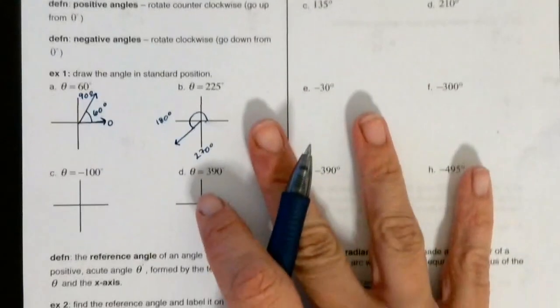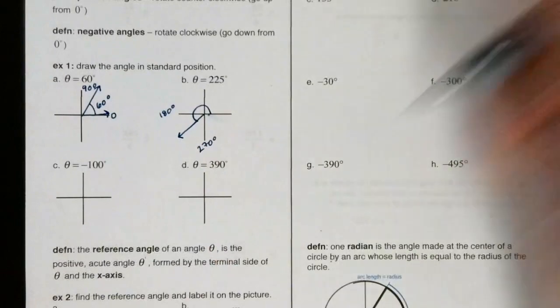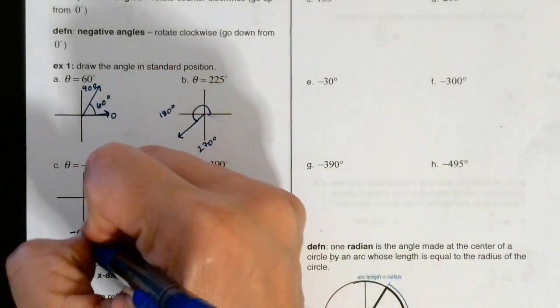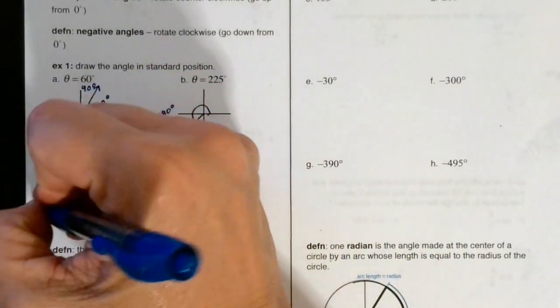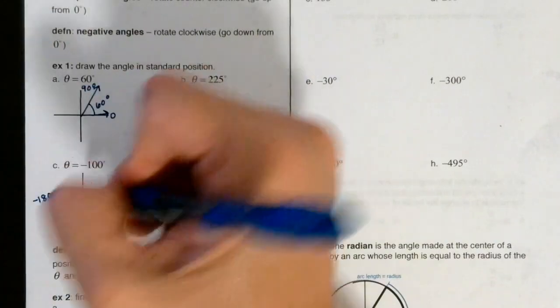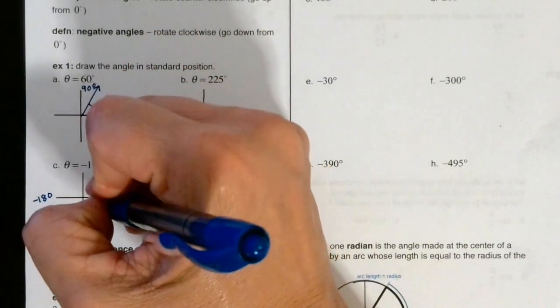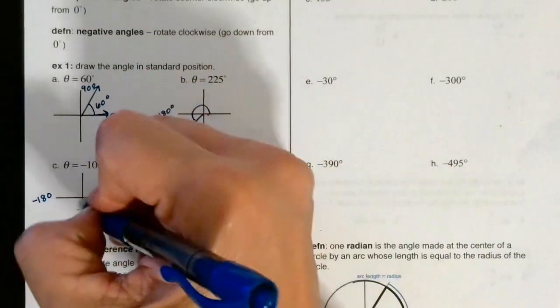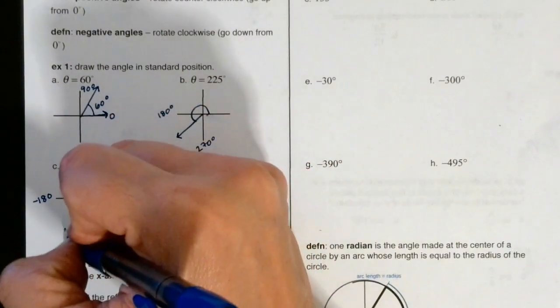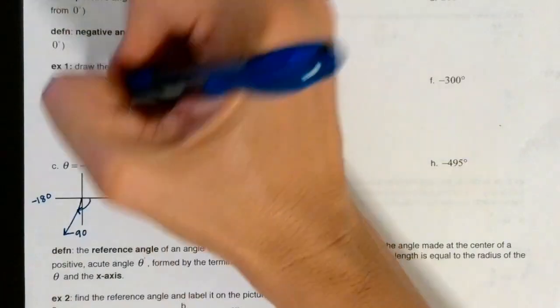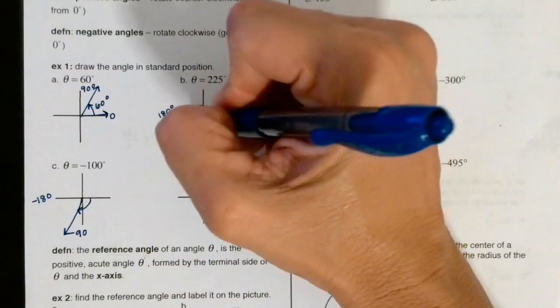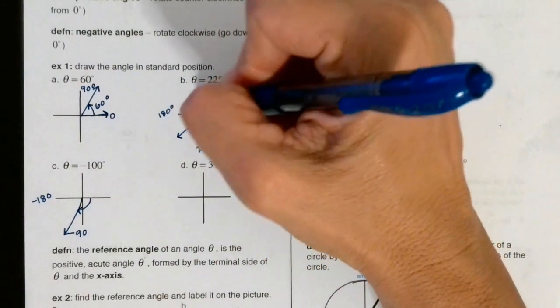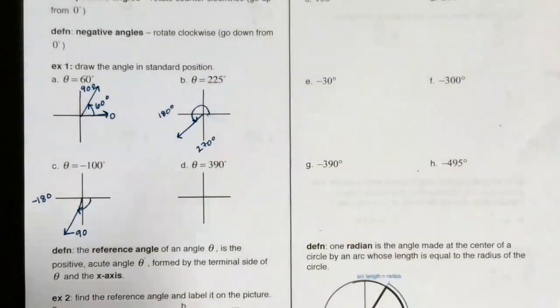Next one is negative 100. Negative angles go down. So this is just going to be negative 90, and this is negative 180. So I'm only 10 degrees past, so it's just that little slight angle right there. But you can see which direction I went based upon how I either curved up or I curved down.